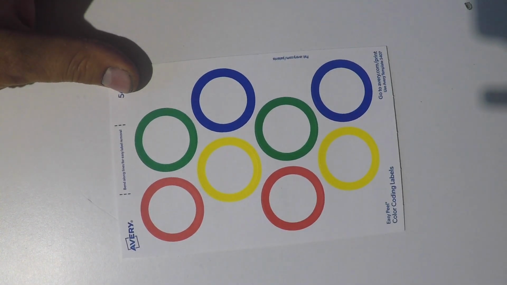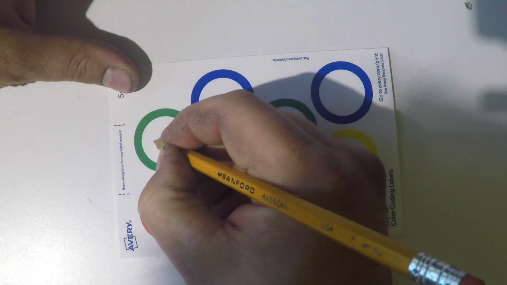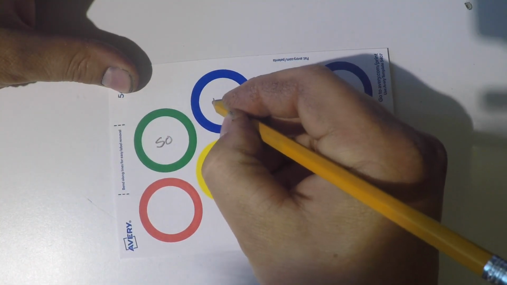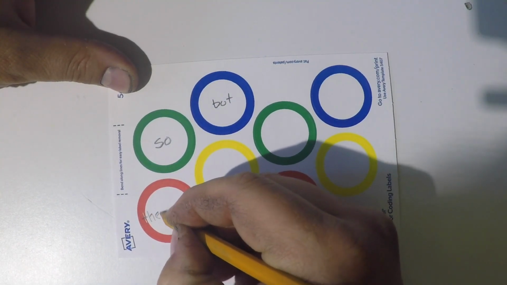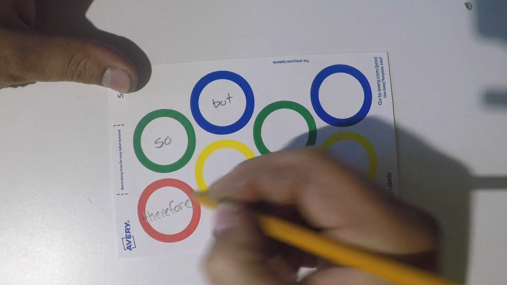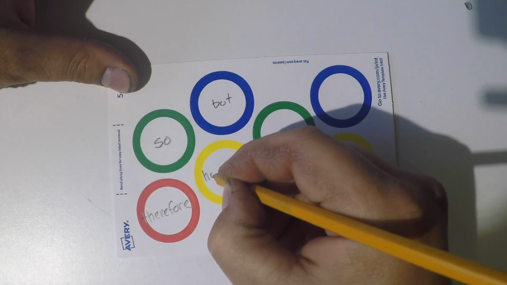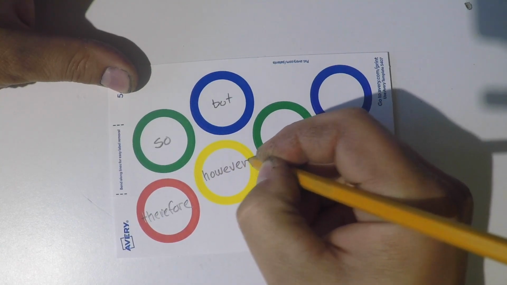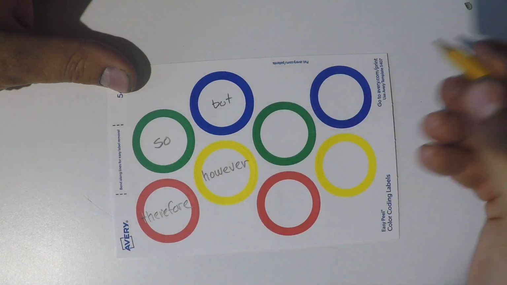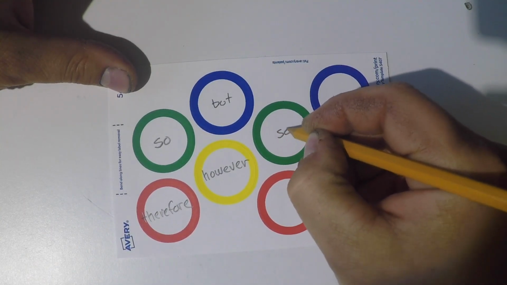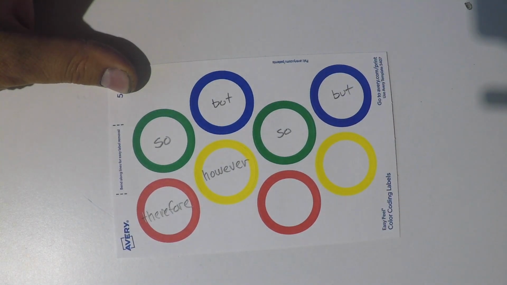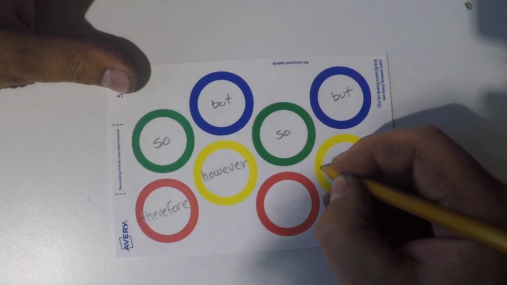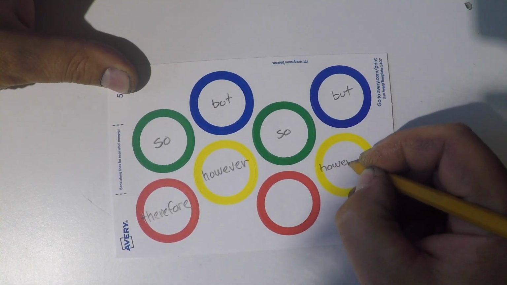We're going to write down these 4 words. So, but, therefore, however. You'll probably need multiples of these. And you don't have to color coordinate these, you don't have to use stickers, but I do want you to think about causality. Things happen for a reason. All right, we've got enough to get started. Let's go to the next step.